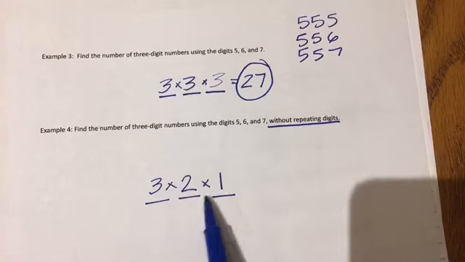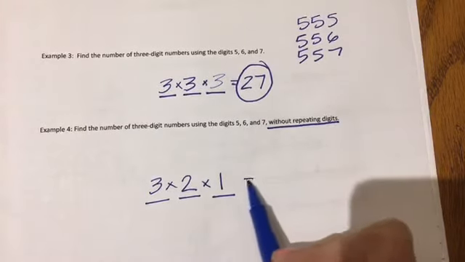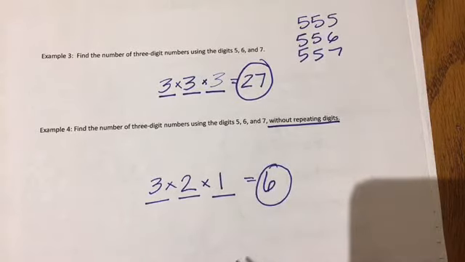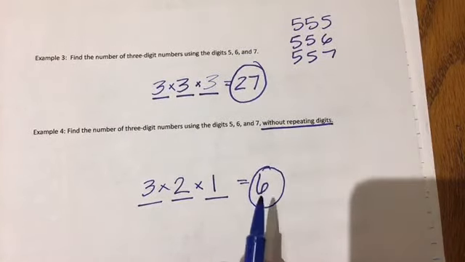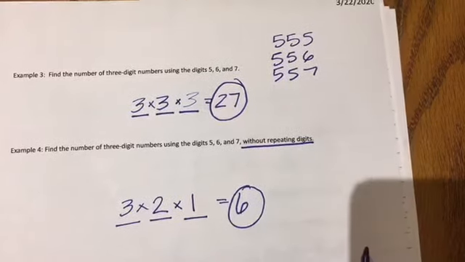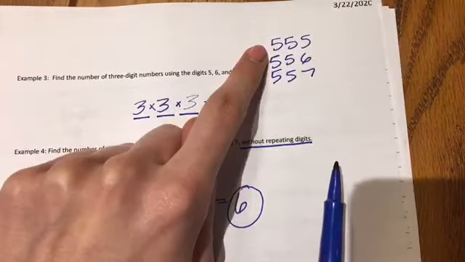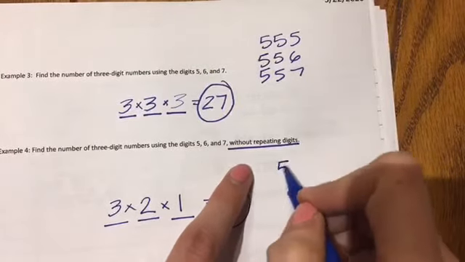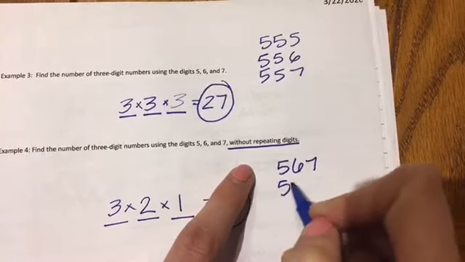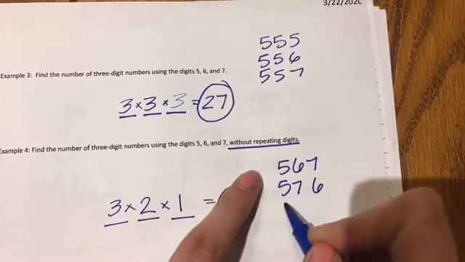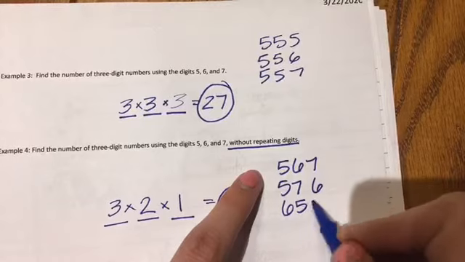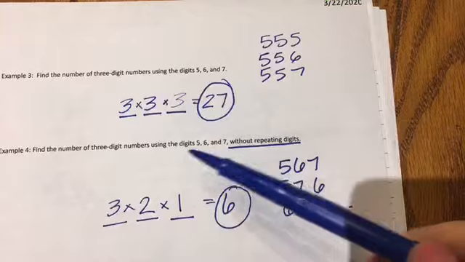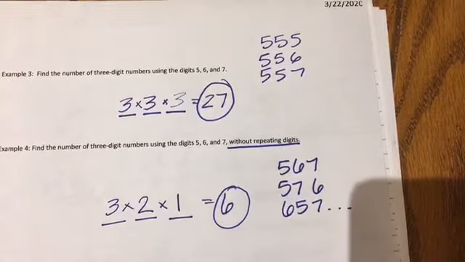And 3 times 2 is 6 times 1 is 6. So there would be 6 possible arrangements. Now, again, especially with 6, it's a pretty small number. You could check to see if that's true. Would 5, 5, 5 be an option anymore? No, because it's without repeating. So we'd only be able to do numbers like this: 5, 6, 7; 5, 7, 6; 6, 5, 7; and so on. Okay, there will be 6 total of them. So if you wanted to do this, you could. But again, the whole point is to use the fundamental principle of counting.